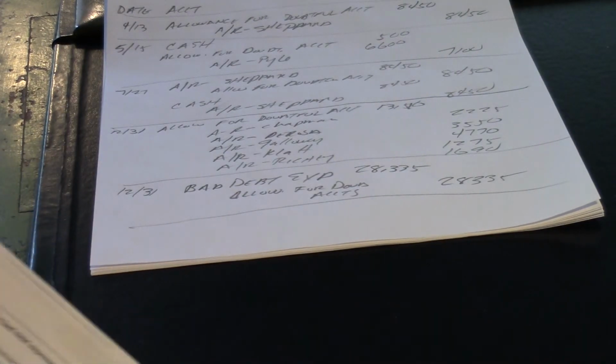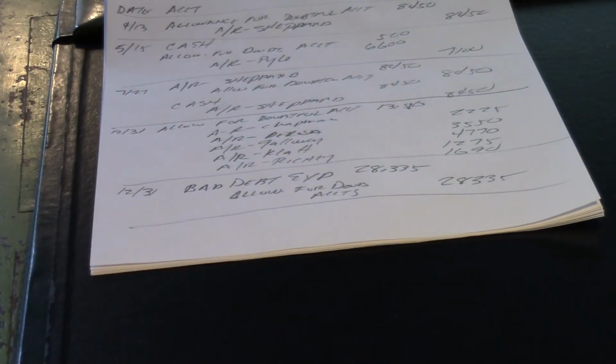The next and final problem for the chapter is going to be exercise 8-20, and that will be on a separate video.